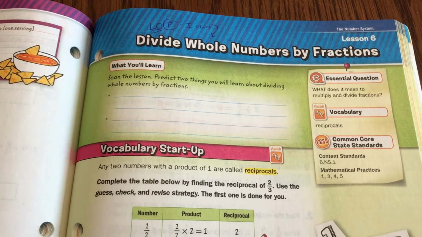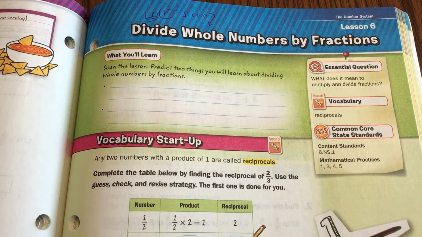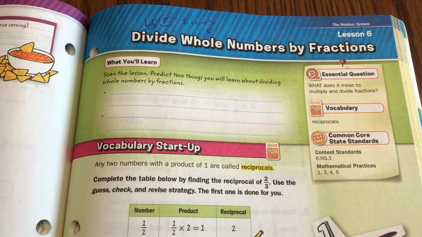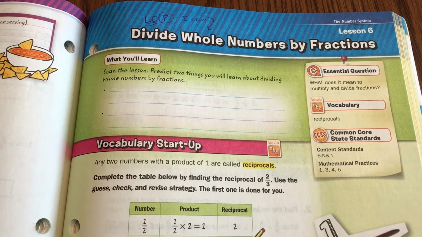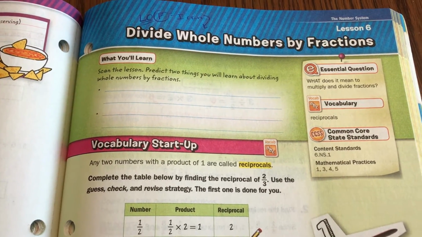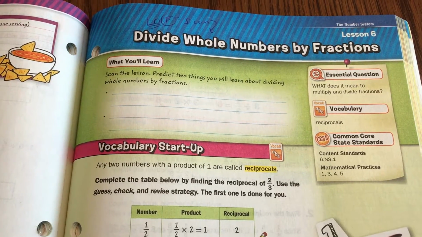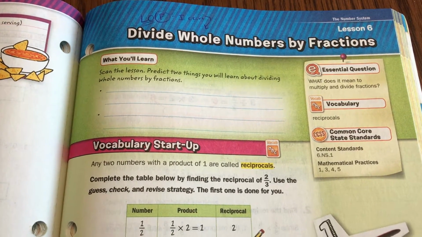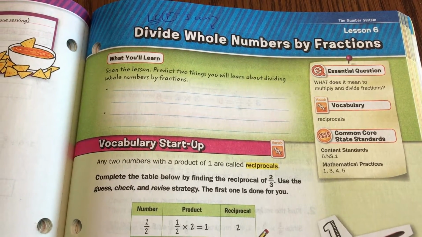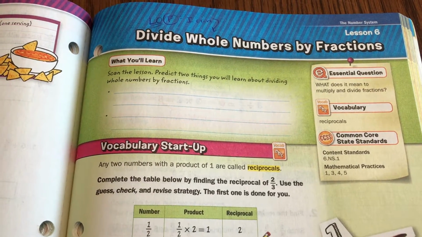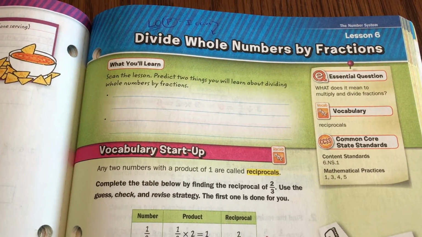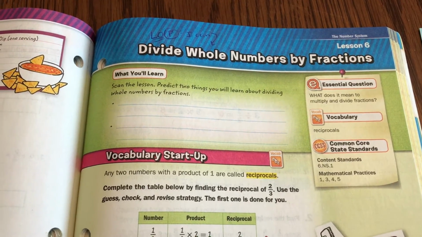In Chapter 4, we're at Lesson 6. We only have 3 lessons left, and these 3 lessons are switching from multiplication into division. So in the first 5 lessons, we were multiplying fractions, and now we're going to be dividing fractions. However, you're going to find out that dividing fractions is really multiplying in disguise.